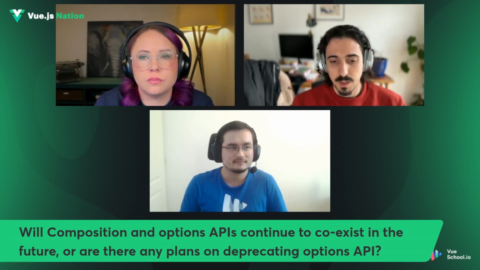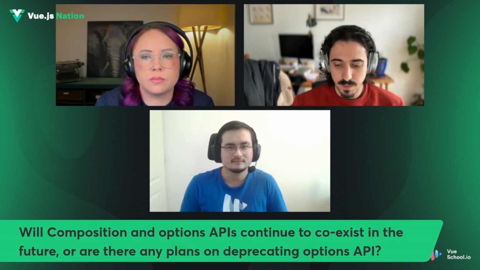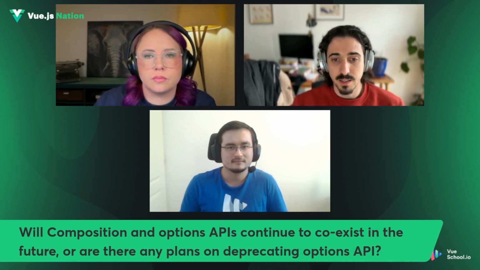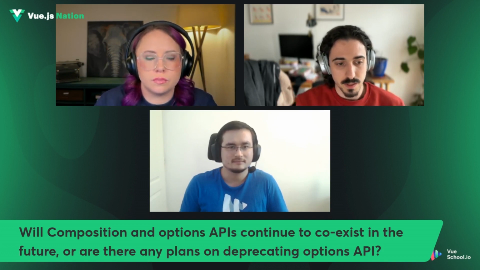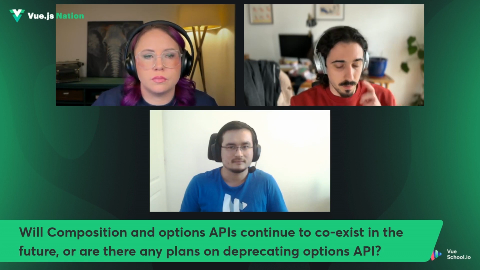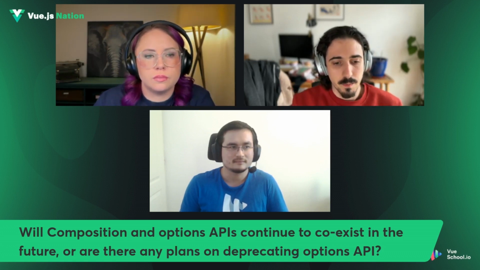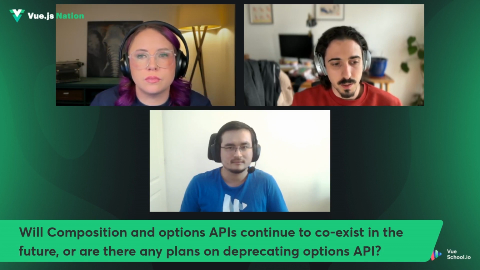But the composition API, because it's a bit more free, you can do things a bit more freely. It's easier for people with less experience to also mess up, which is something that I think we see now in questions in Discord. But it does allow you to go much further compared to the options API.